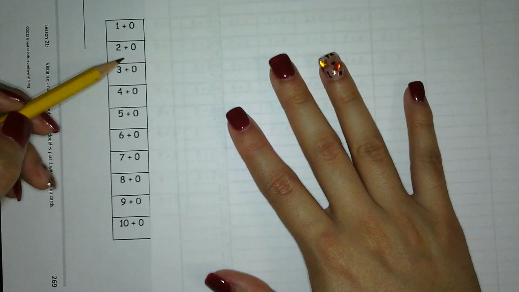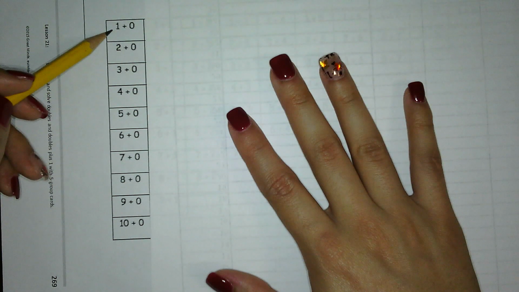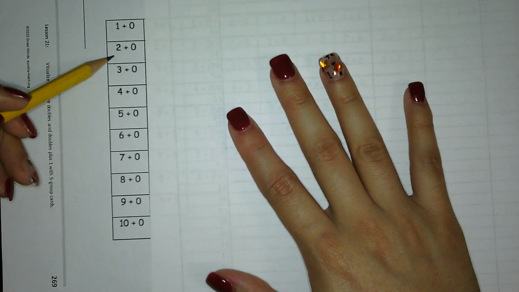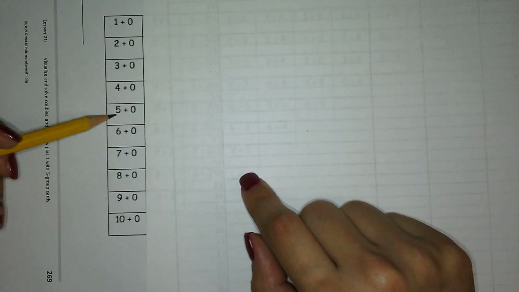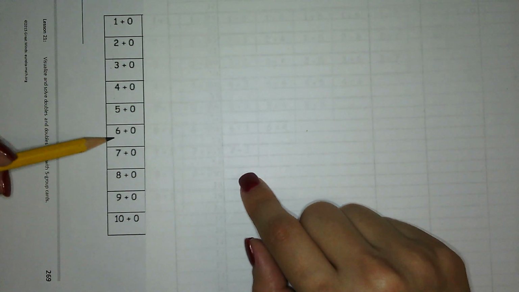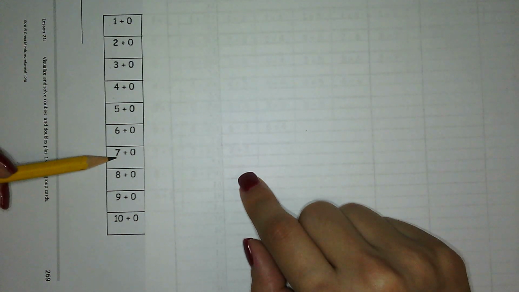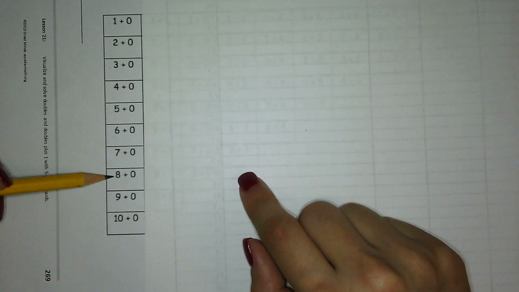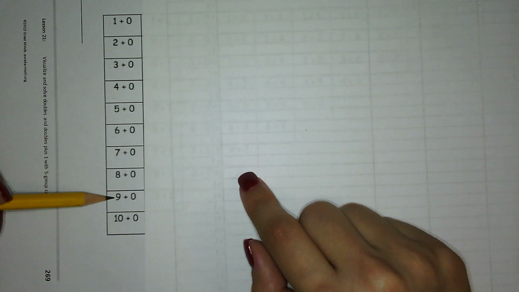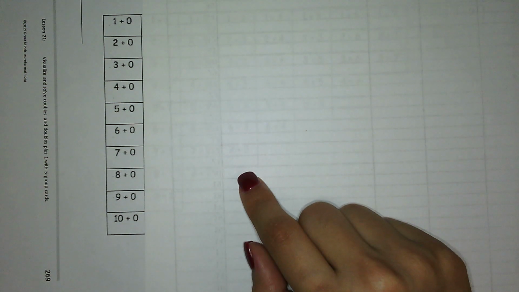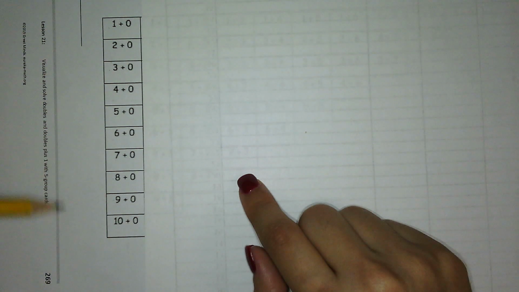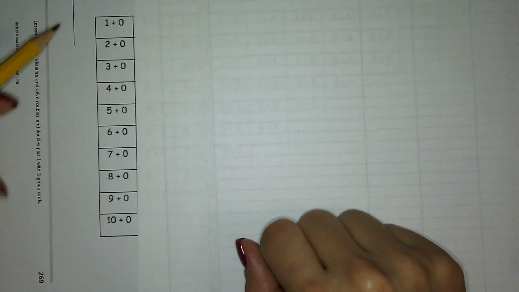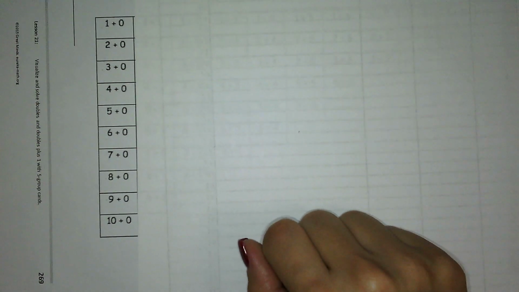Ready? 1 plus 0, 2 plus 0, 3 plus 0, 4 plus 0, 5 plus 0, 6 plus 0, 7 plus 0, 8 plus 0, 9 plus 0, 10 plus 0. What did you notice was the same as we read each of these expressions? Go ahead and tell me. What did you notice was the same?